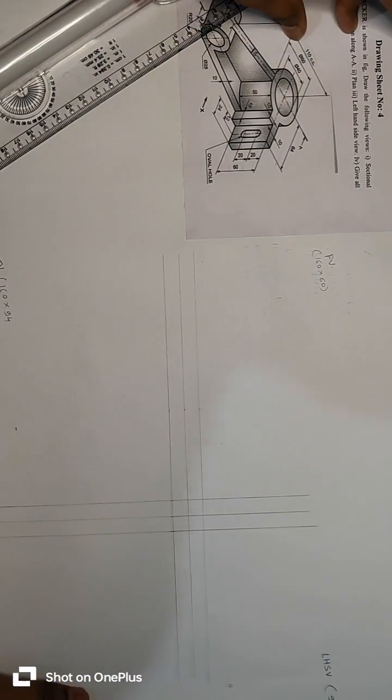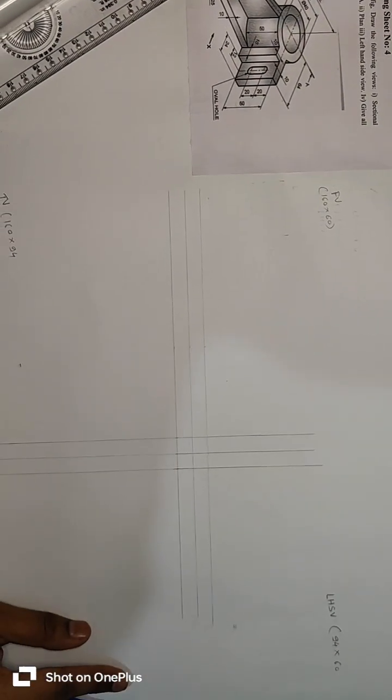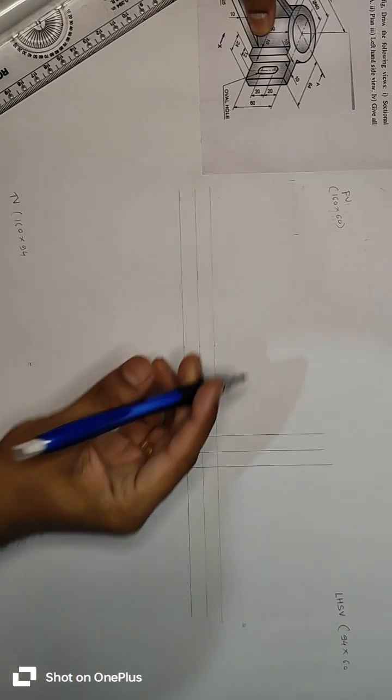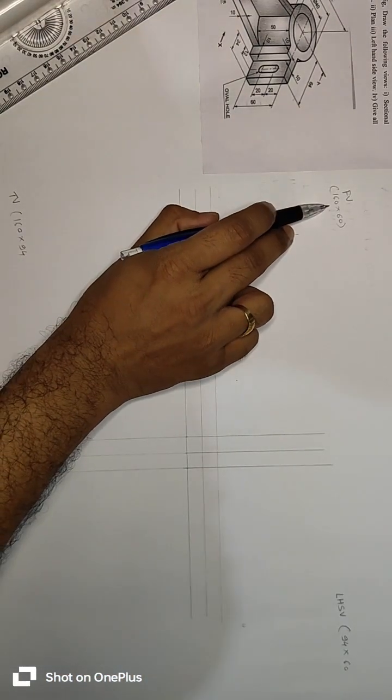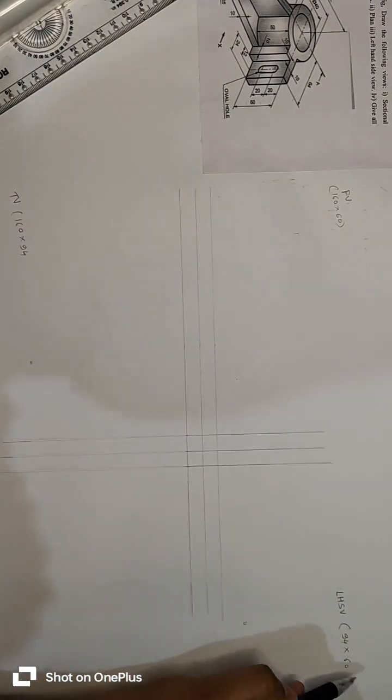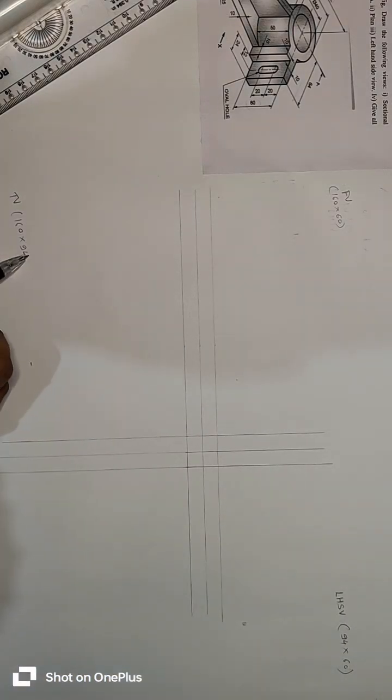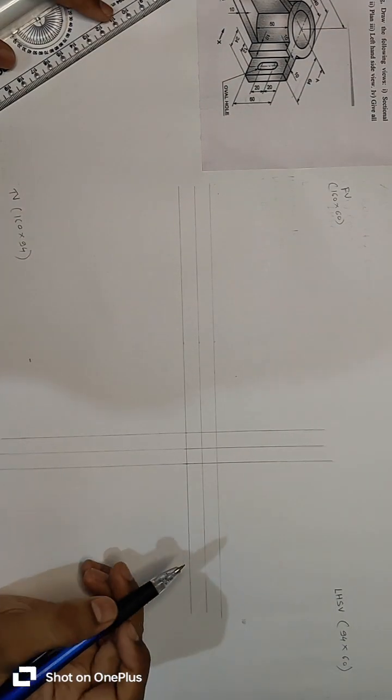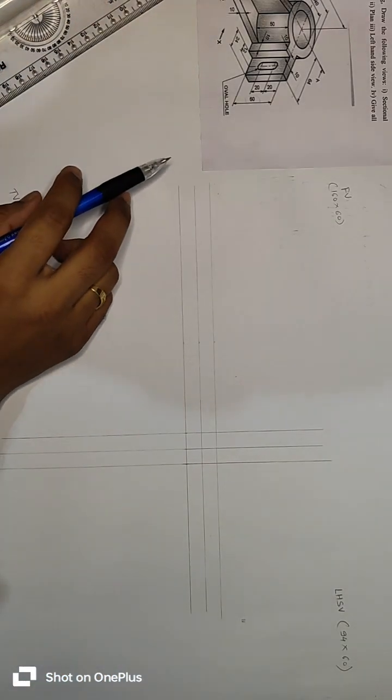This much space is required: the front view 160 by 60 mm, the LHSV 94 by 60, and the top view 160 by 94. Now we will start to draw the orthographic views.